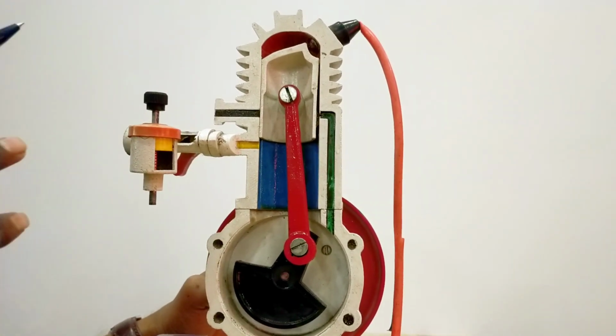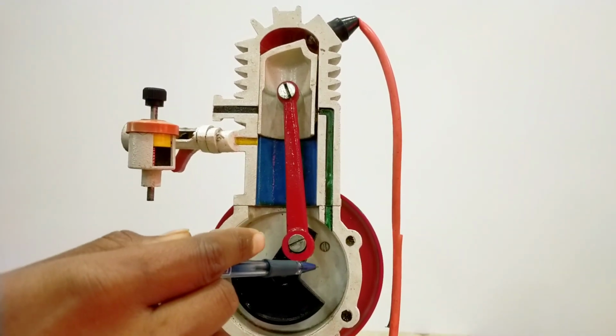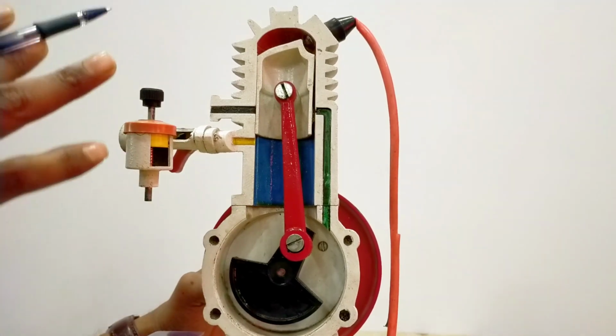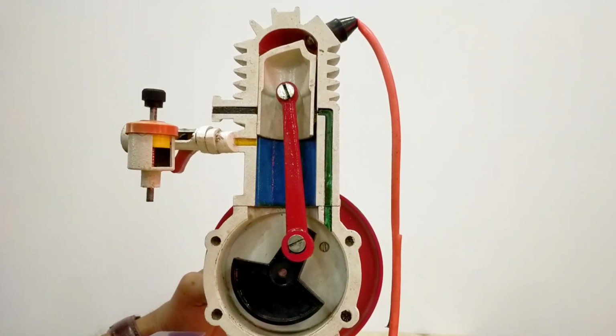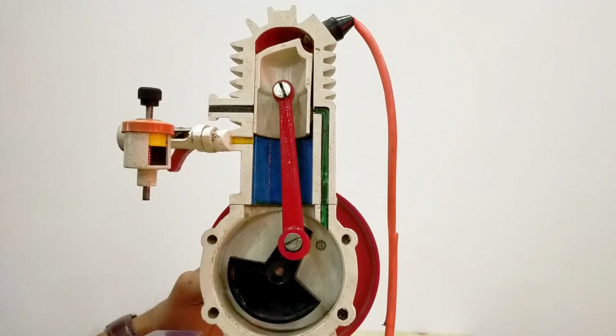That means the air fuel mixture from the carburetor is entering the crankcase through this port, and at the same time the piston is compressing the air fuel mixture which has been taken into the engine cylinder through the transfer port.